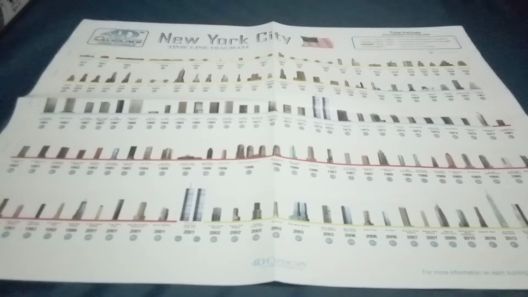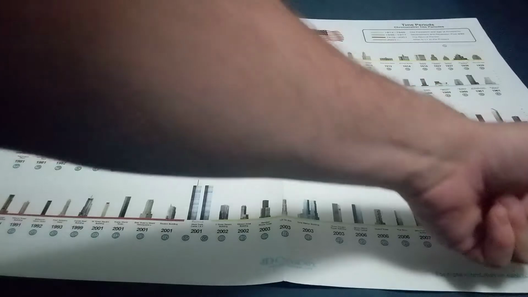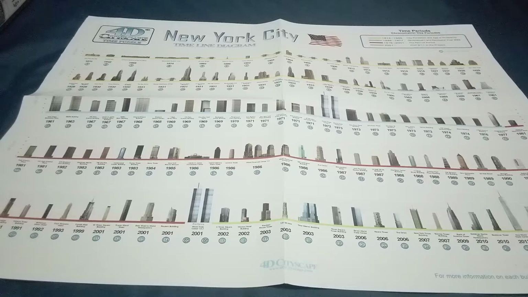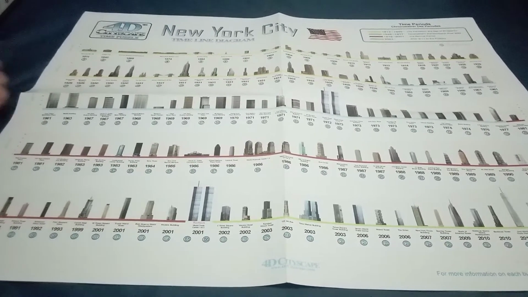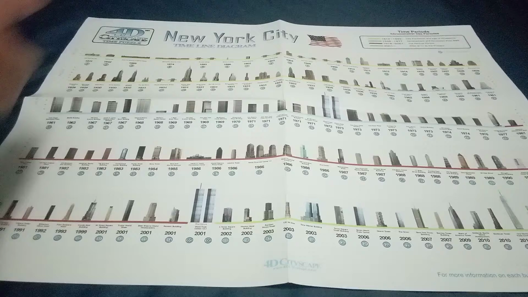It's pretty cool. Also happens to have this nice little New York City timeline diagram here, where you see every building. Like you got building 1 through 132, that's a lot of buildings. This goes up to 2015. Maybe some new buildings since then. But you got New York City Hall, Federal Hall, American Museum of Natural History. Starts in 1811.